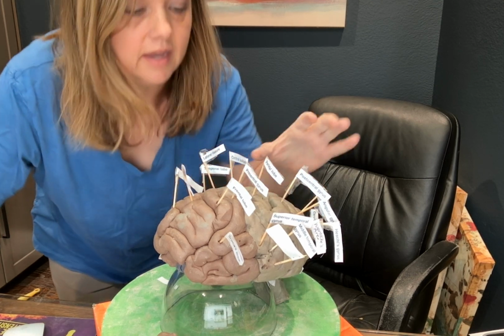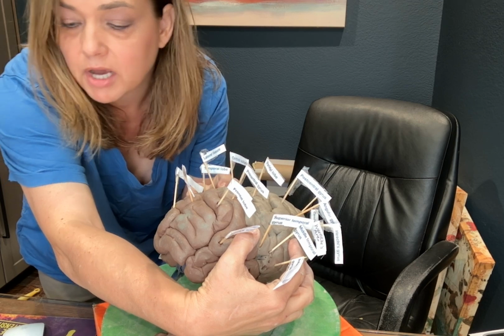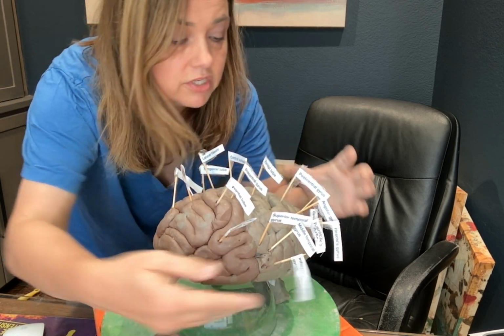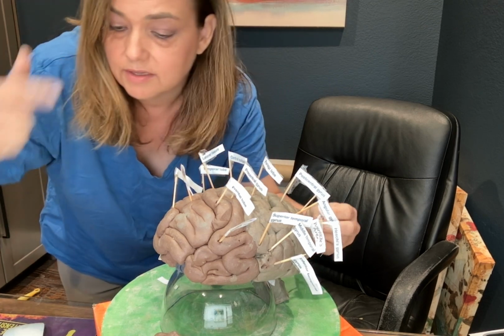The parietal lobes are where the somatic senses are received. The temporal lobes are known for hearing, auditory processing, and language comprehension. The occipital lobe is basically for vision.